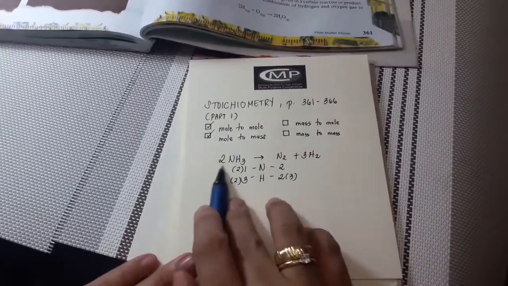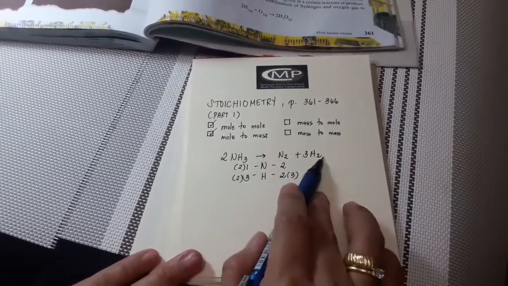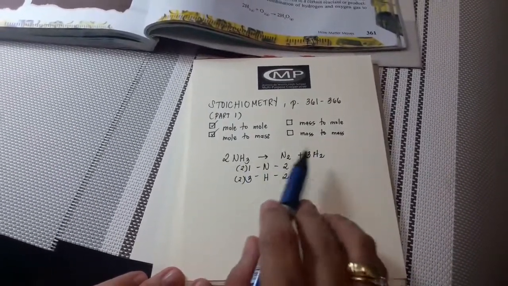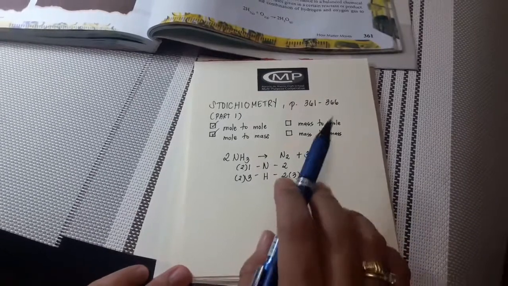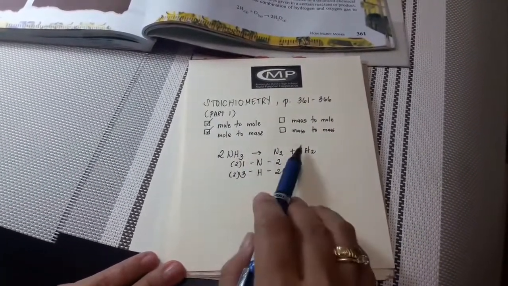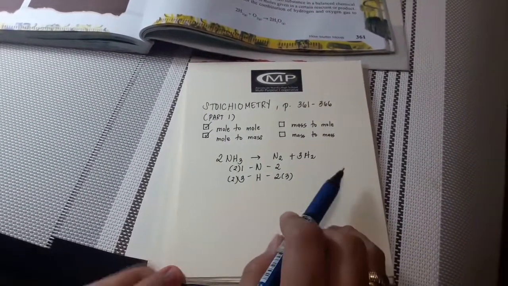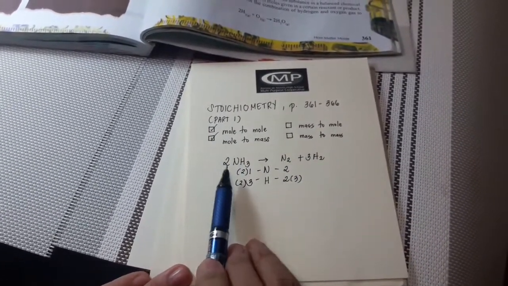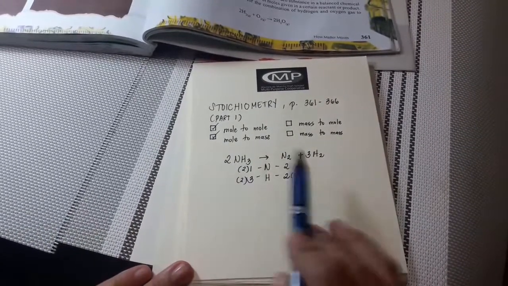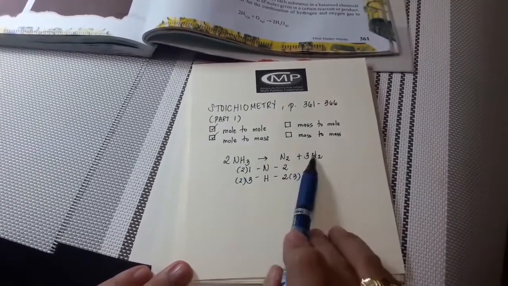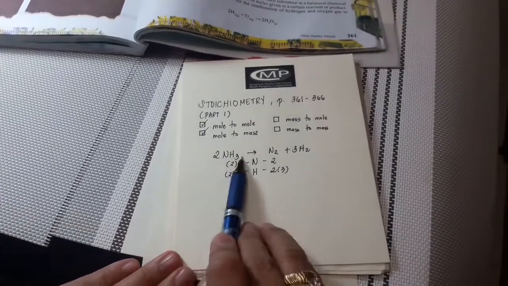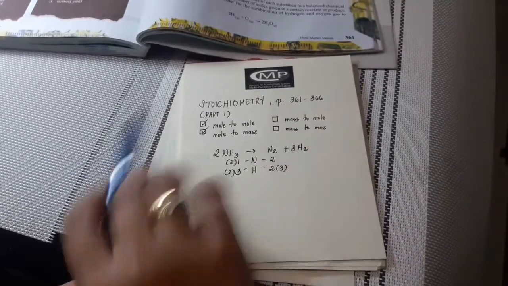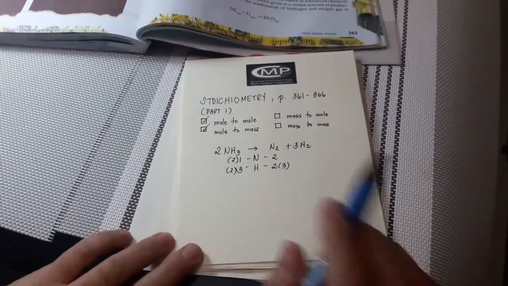Again, in a chemical equation, you balance it by putting coefficients before the chemical formula. You do not put coefficients in between chemical formulas. So, let's check if we have a balanced chemical equation. We have 2 nitrogen atoms on both sides of the reaction. Hydrogen, we have 6 hydrogen atoms, and we have 6 hydrogen atoms in the product. Therefore, we have a balanced chemical equation.